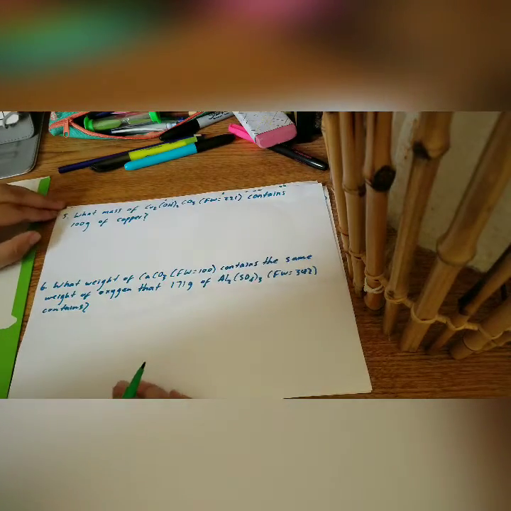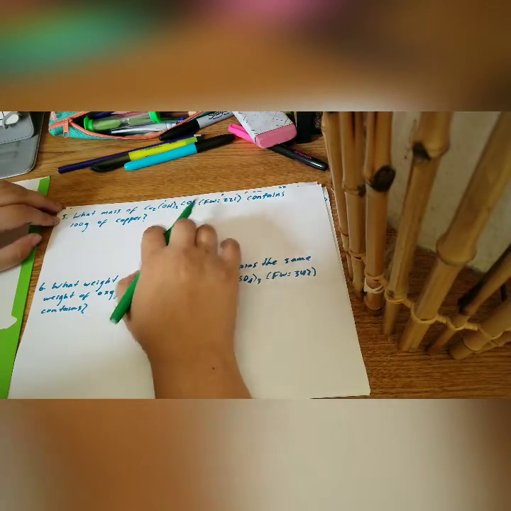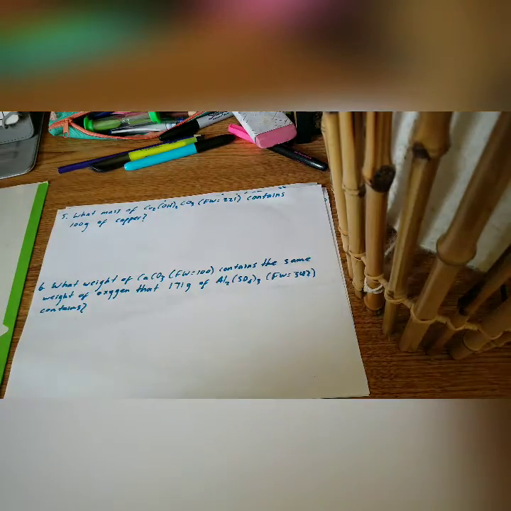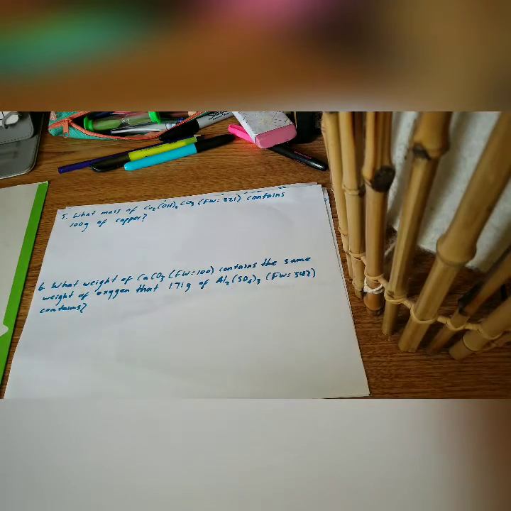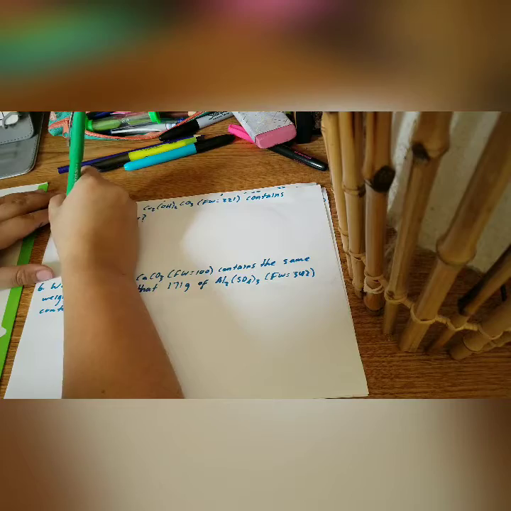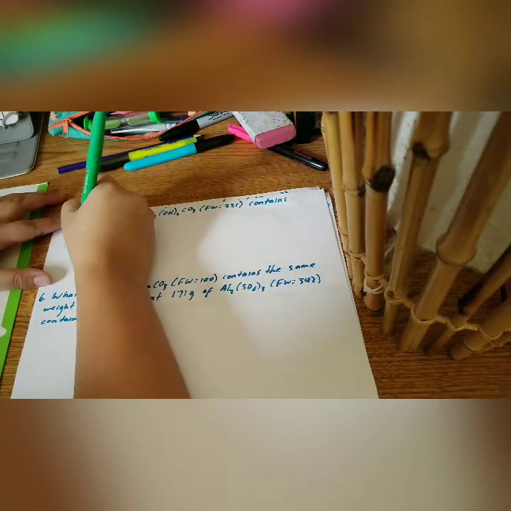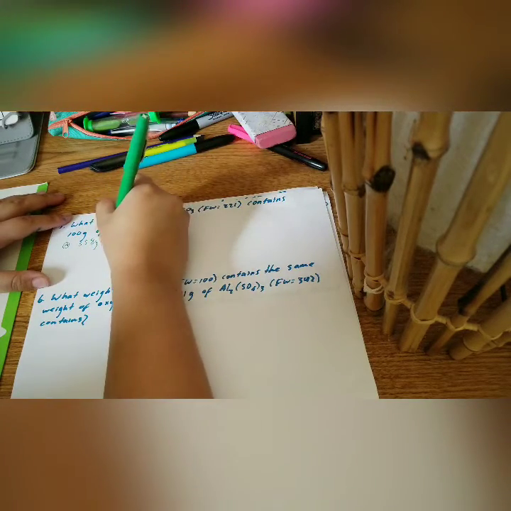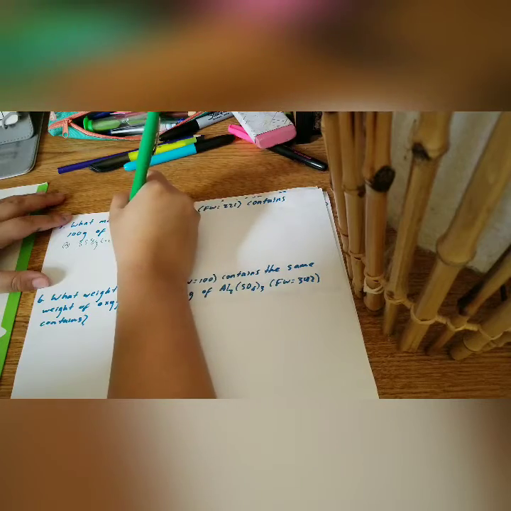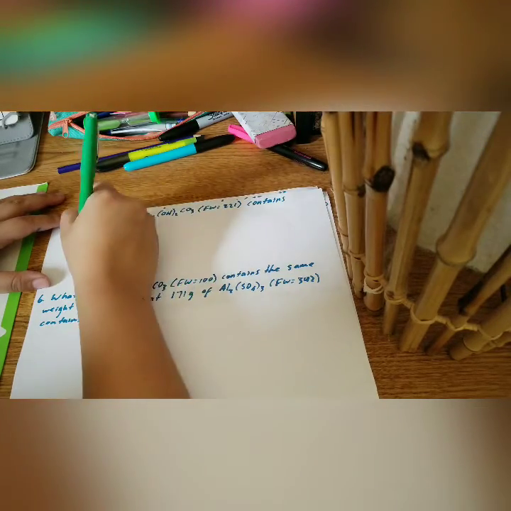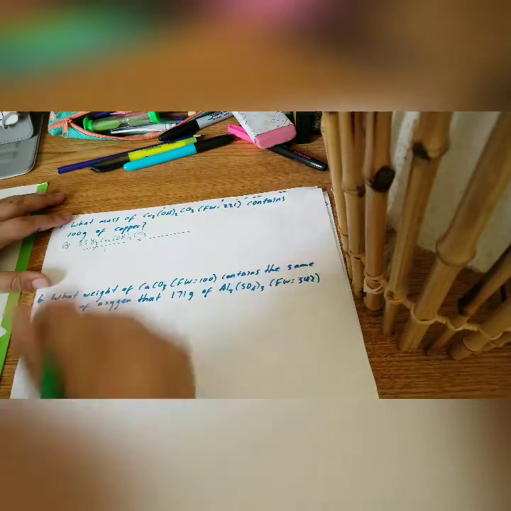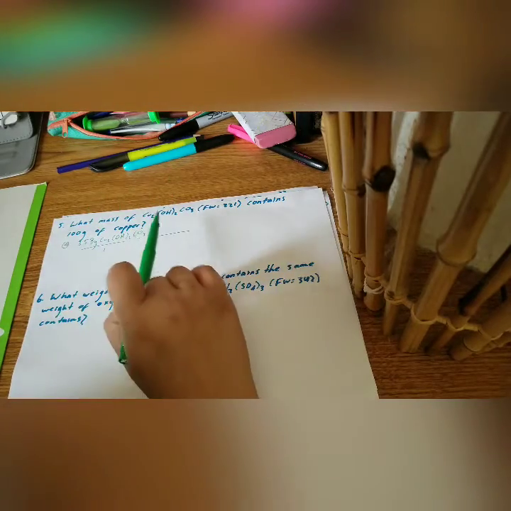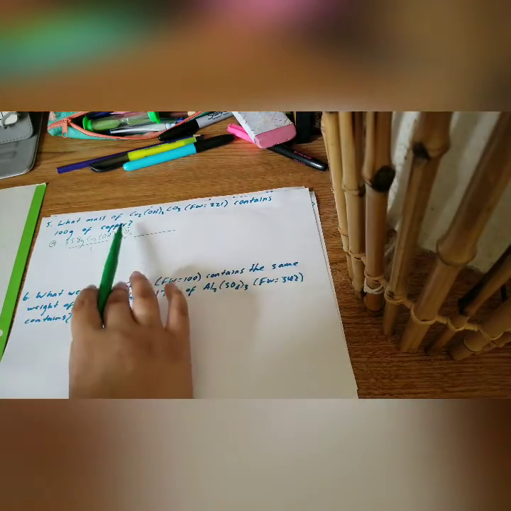Okay, so question number 5 says, what mass of copper carbonate contains 100 grams of copper? In this question, basically what we have to do is test out each of the answer choices they give us. So choice A says that we would start out with 358 grams of this compound. So the question we need to ask ourselves is, if we start out with this much copper carbonate, are we going to end up with 100 grams of copper?